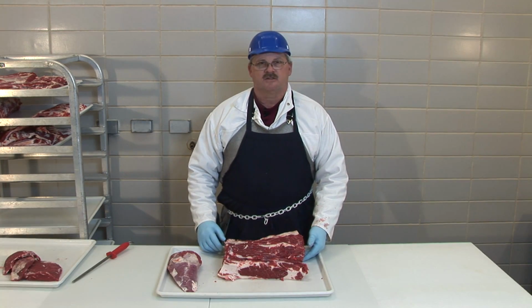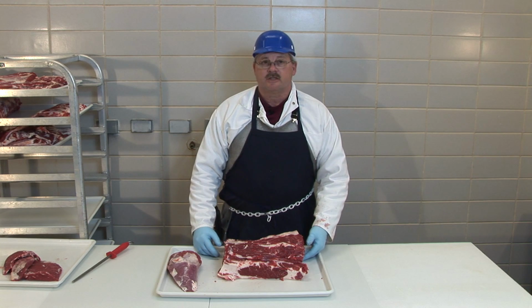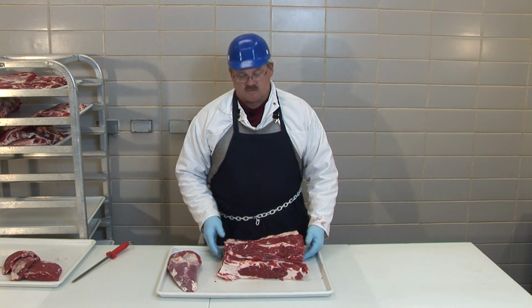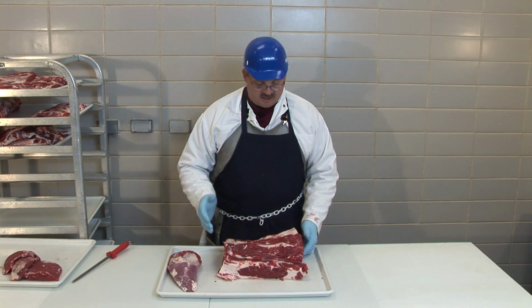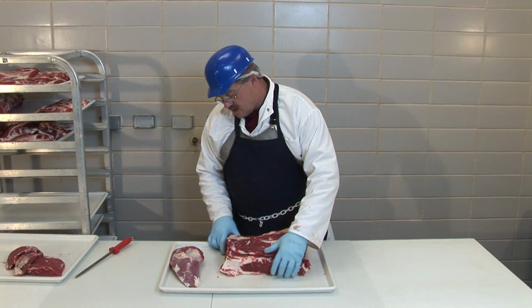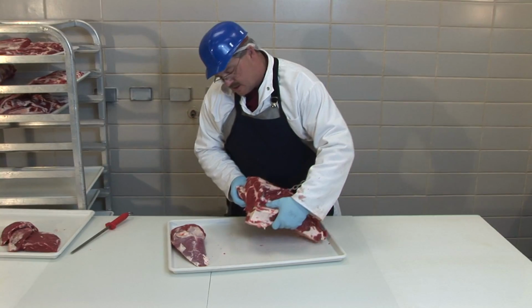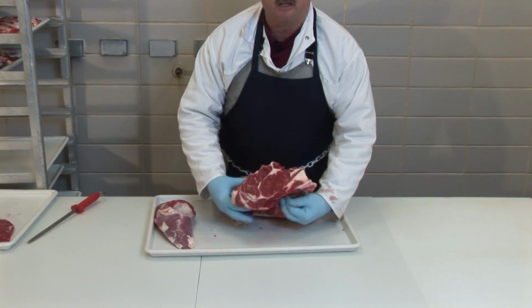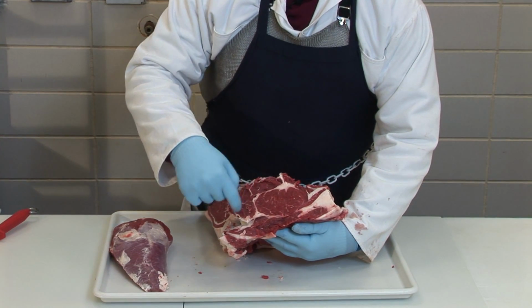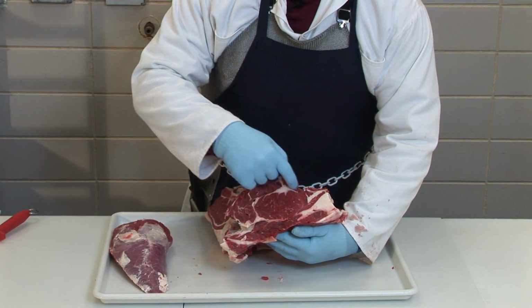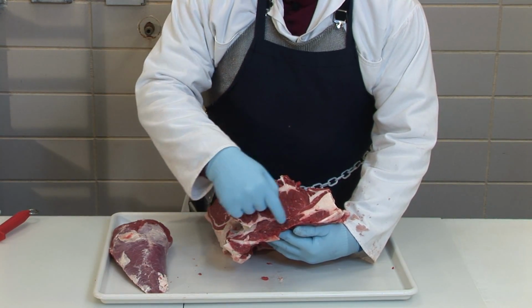Some of the other subprimals out of the chuck, one of the other major ones would be the chuck roll. And that really is the extension of the ribeye. Remember, we cut between the 5th and 6th rib, so you can see the mirror image of the chuck end of the ribeye right here.